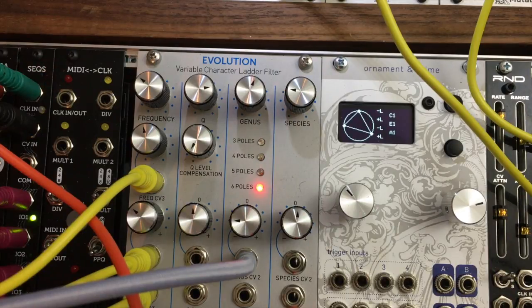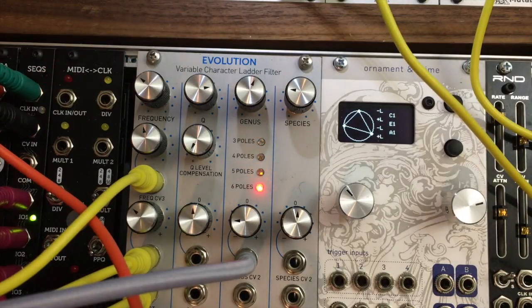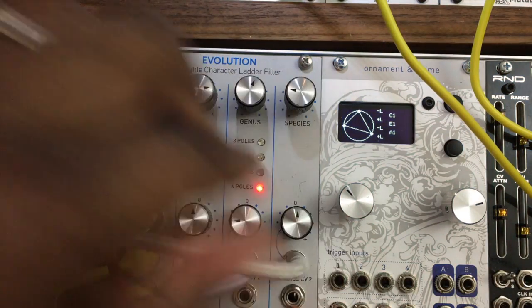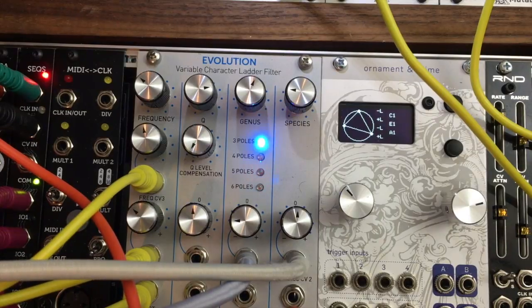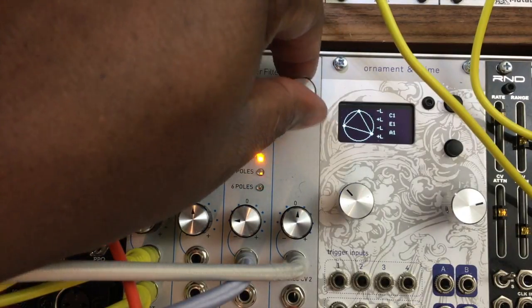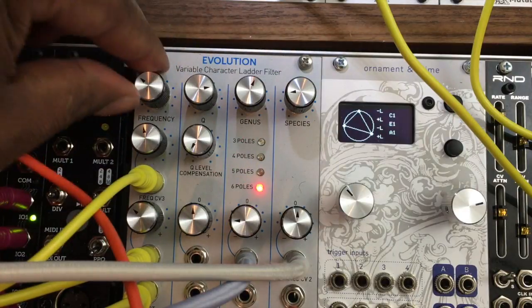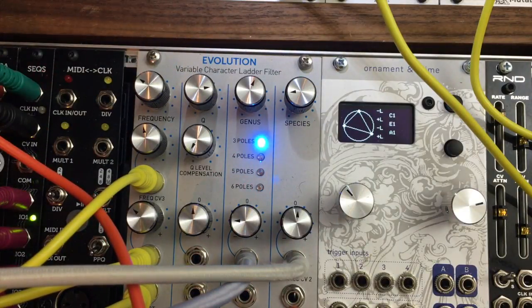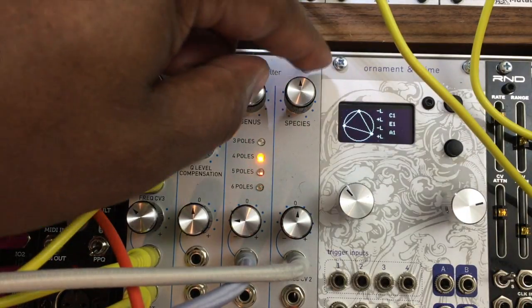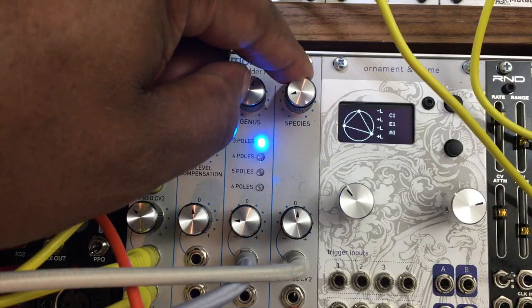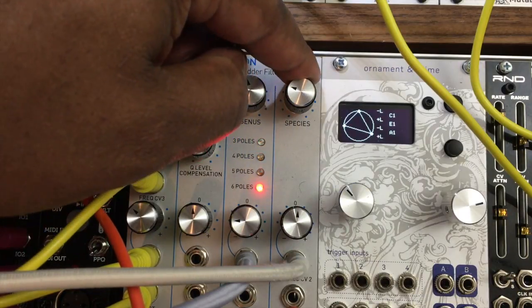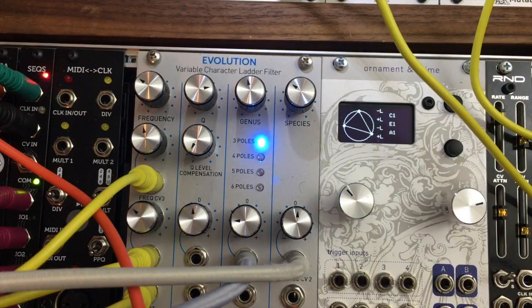A lot of potential here. So you can start to hear a little bit of that distortion from the species. All right, so that's self-oscillation mode.